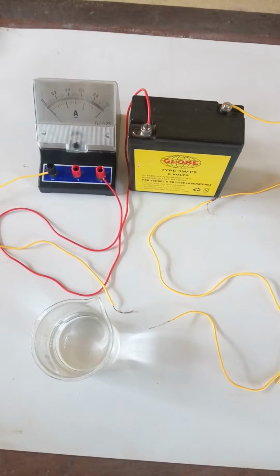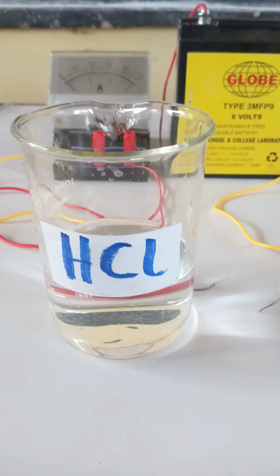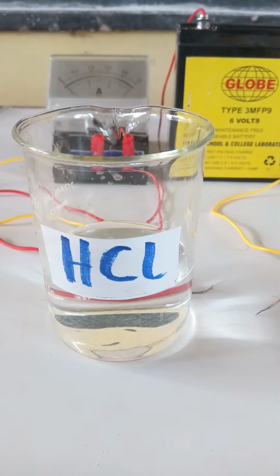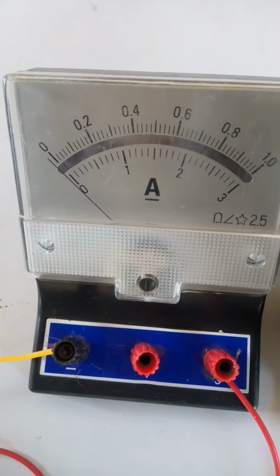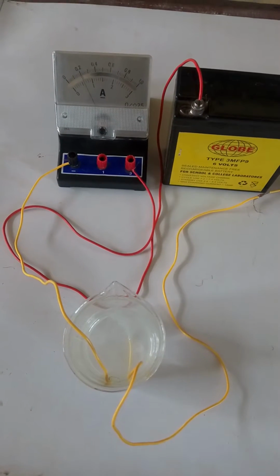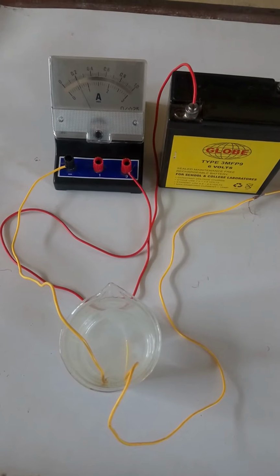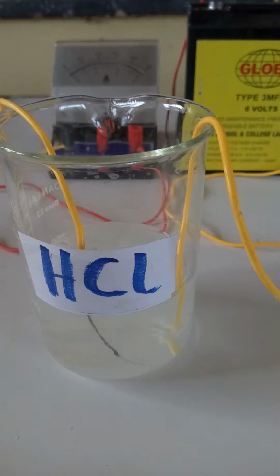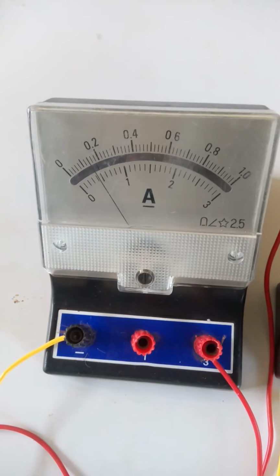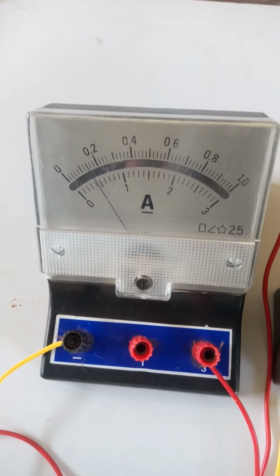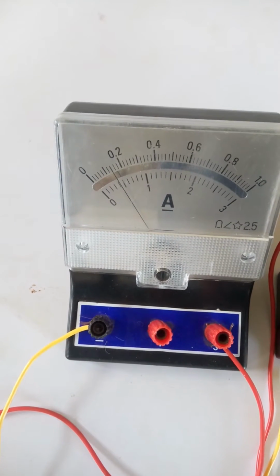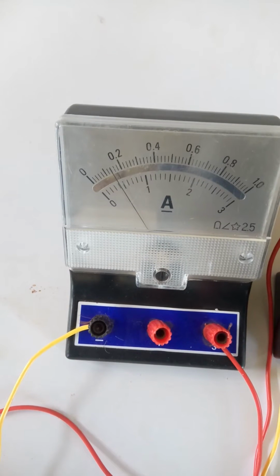Before inserting conducting wires into dilute hydrochloric acid, the ammeter reading is 0. After inserting the conducting wires into dilute hydrochloric acid, the ammeter reading indicates the passage of electric current.